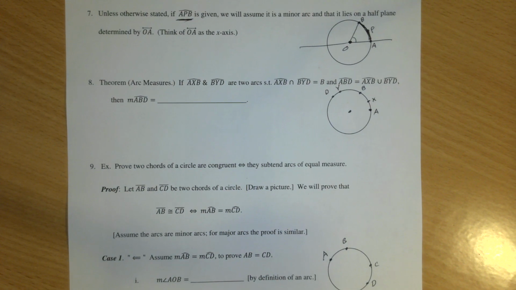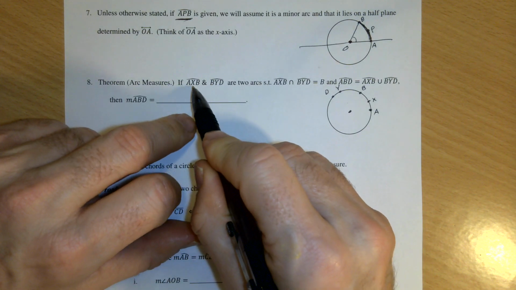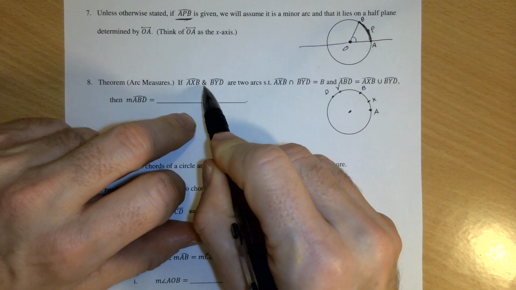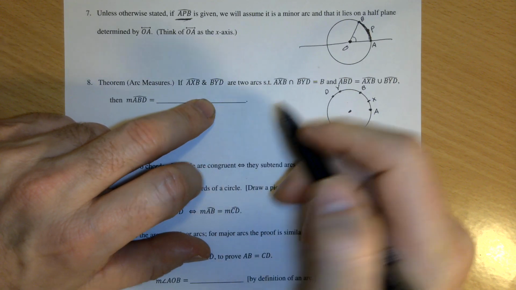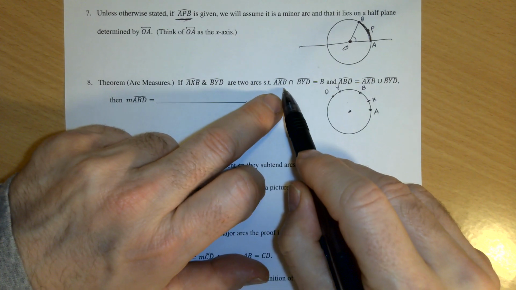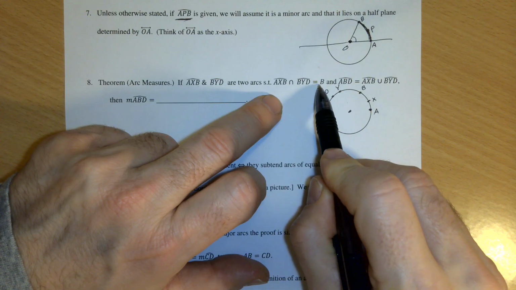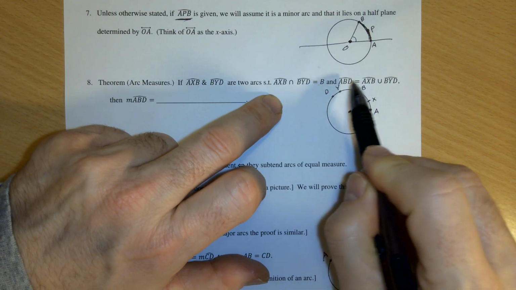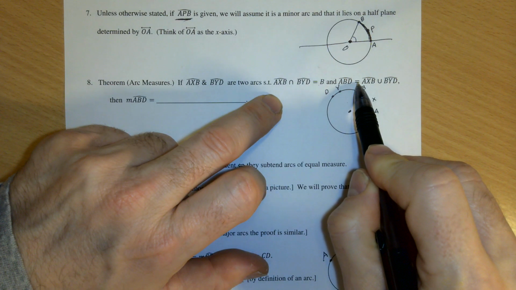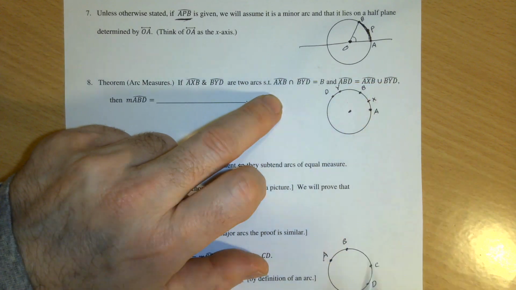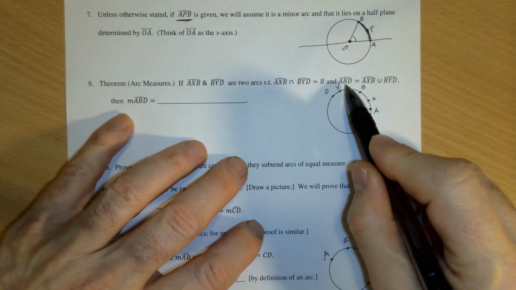Now let's look at a theorem. It says that if we have an arc AXB ending with B, and another arc that begins with B, BYD, and they are two arcs whose overlap is nothing but the point B, and the arc ABD is equal to the arc AXB unioned with BYD, then what is the measure of the big arc?